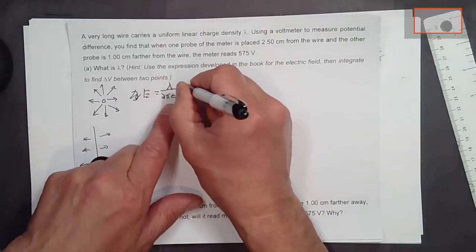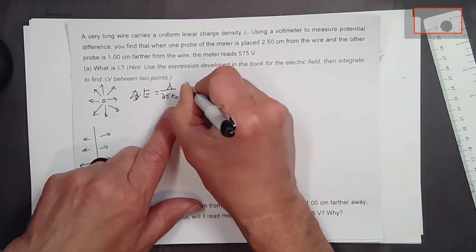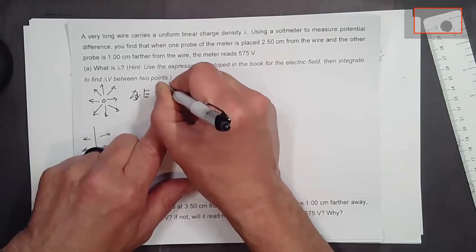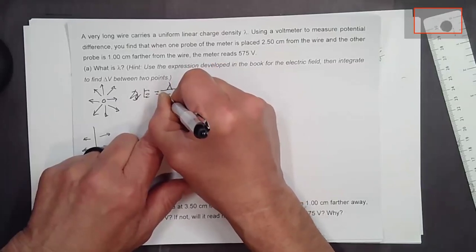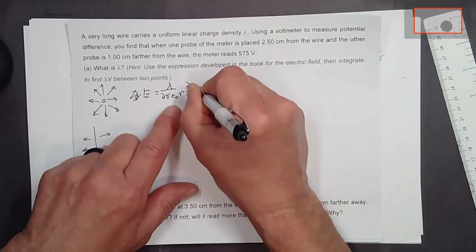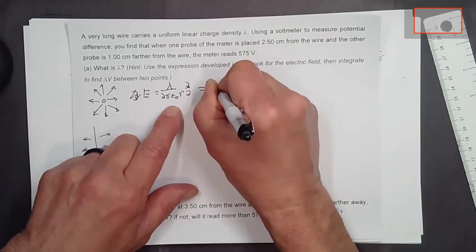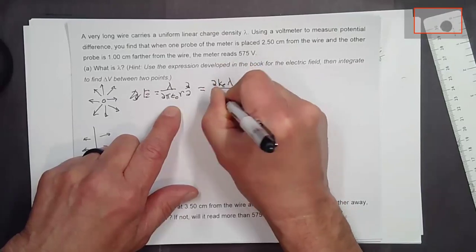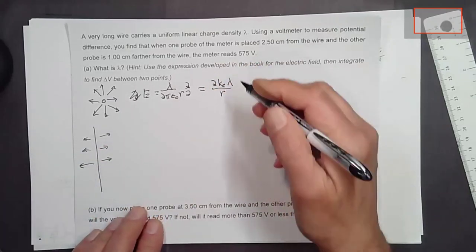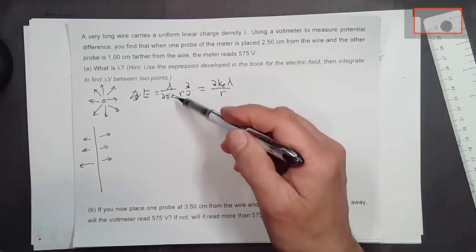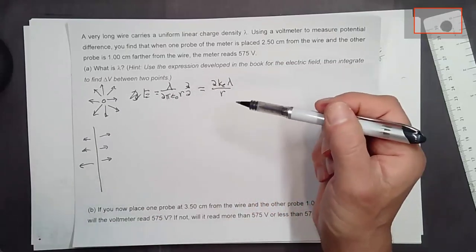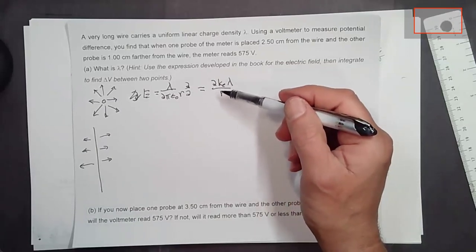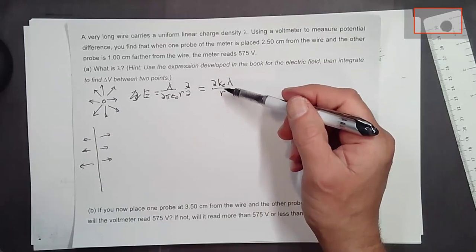If you multiply the top and the bottom of this by 2, you get a 4 pi epsilon naught on the bottom, and 1 over 4 pi epsilon naught is k sub E. So you could also write this as 2 k sub E lambda over r. I'm going to use that expression so I don't have to keep writing 2 pi epsilon naughts everywhere. Okay, so that's the electric field.